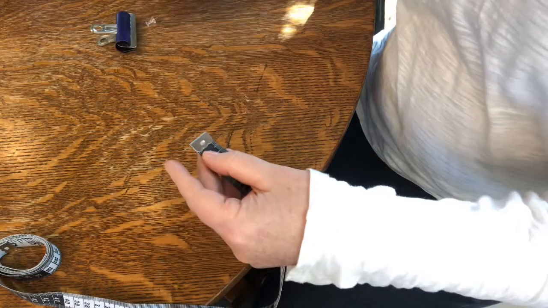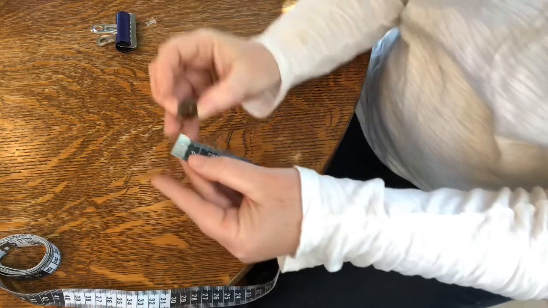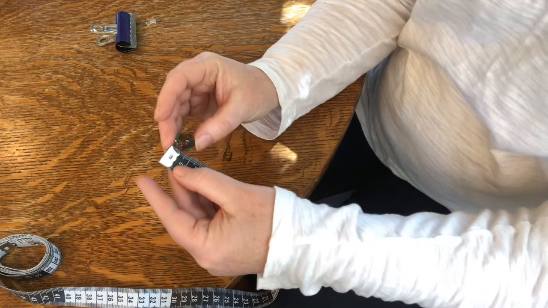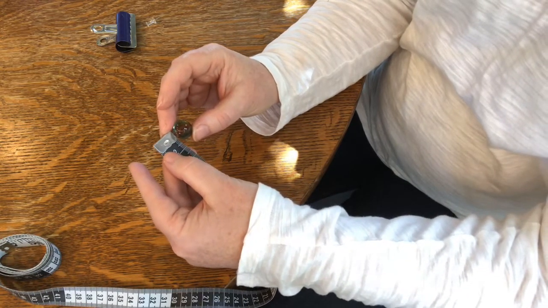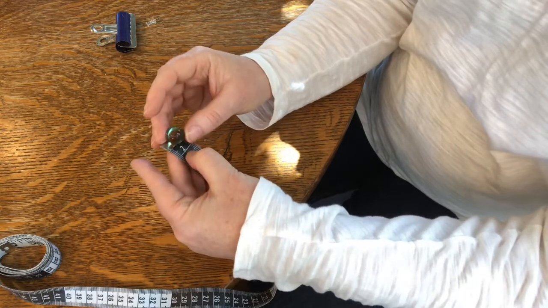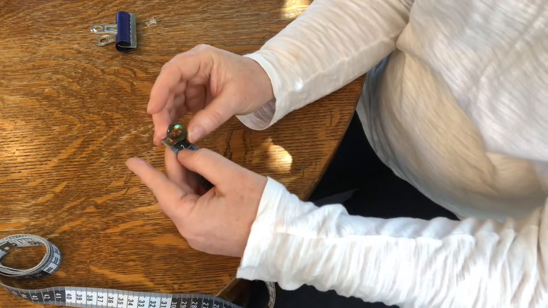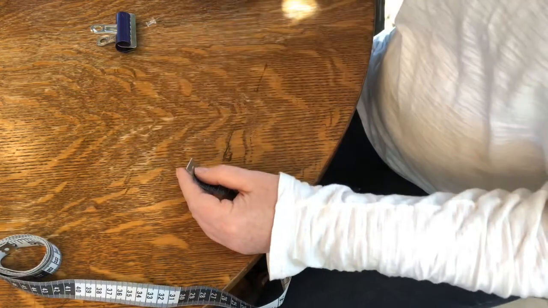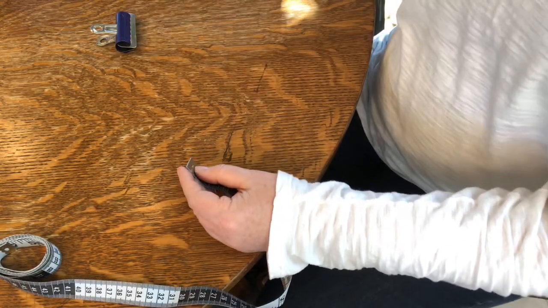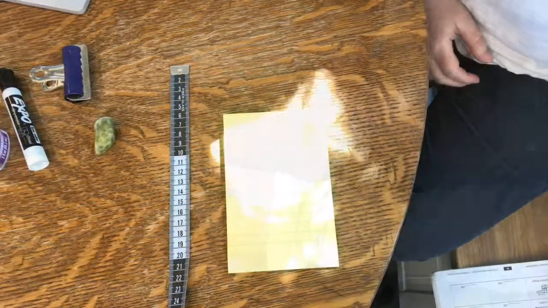And I found a marble, and the marble is also a little bit bigger. It's more like 1.5 centimeters. It doesn't go all the way down to the 2, but it's definitely bigger than the 1. So I don't know if you can find anything in your house that is only 1 centimeter. I thought it was really tricky.